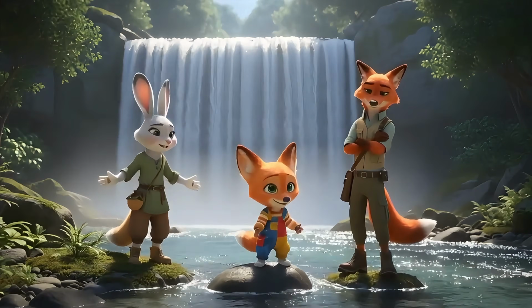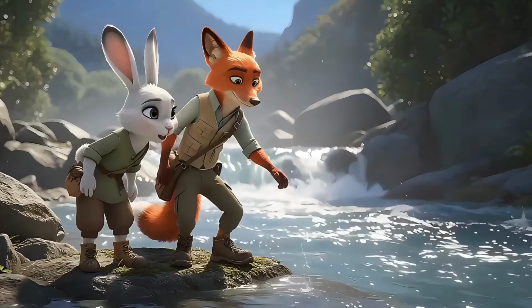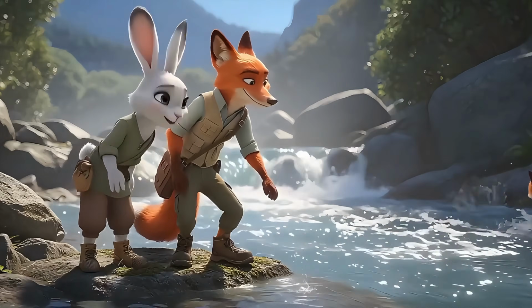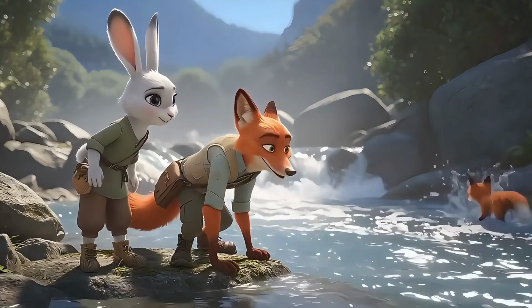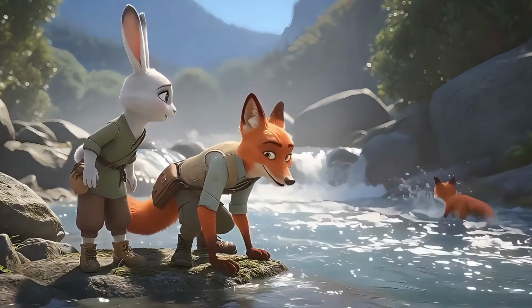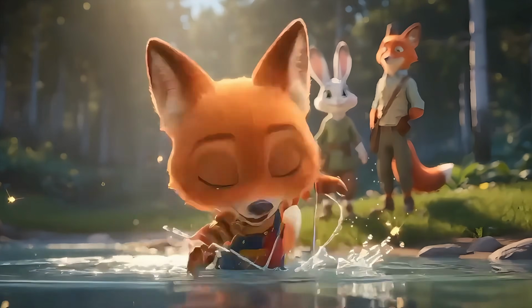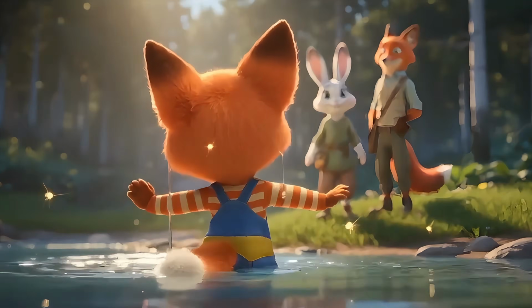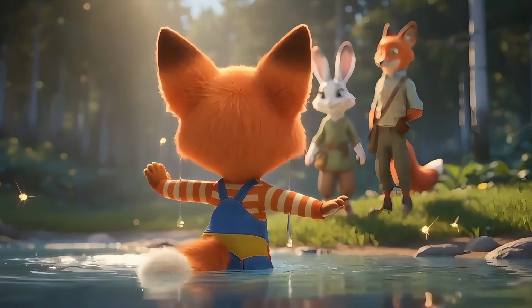Careful on that rock, buddy. It's slick. I got it! Woohoo! You're doing amazing, little one. But watch your steps. Careful, buddy. Don't slip now, though you are quite a brave adventurer. Again! Again! Can I jump here too? You already are, little Splash. Just watch your paws.